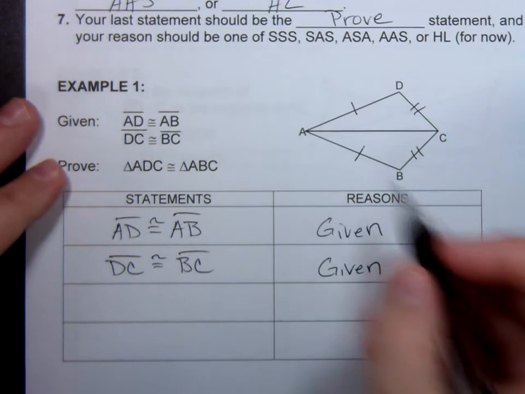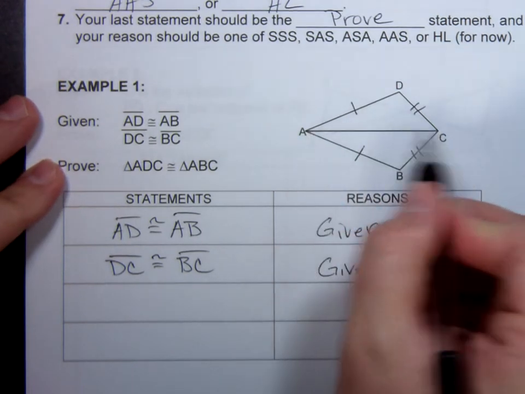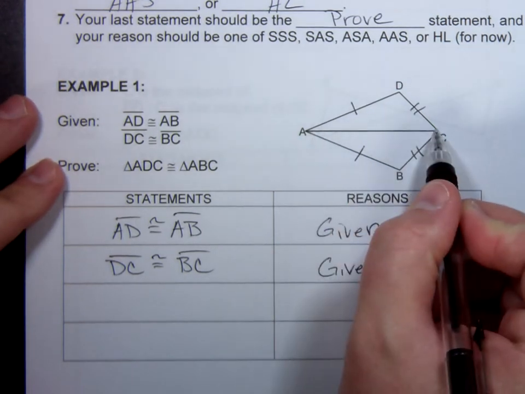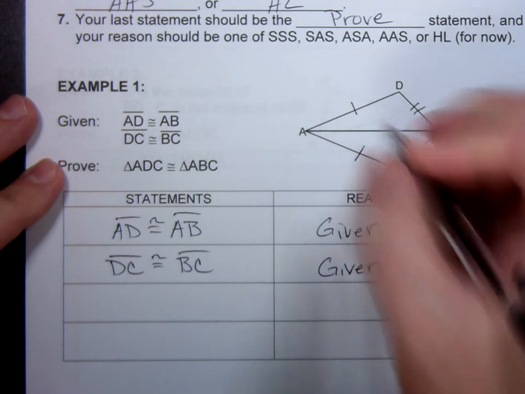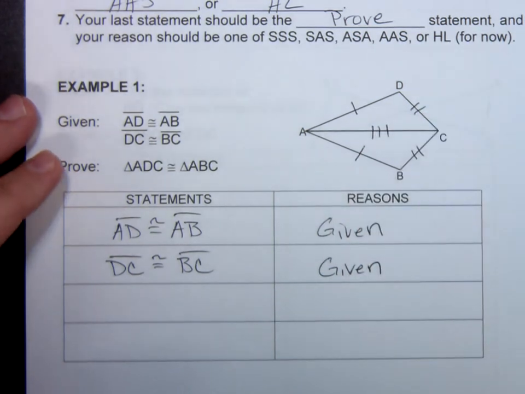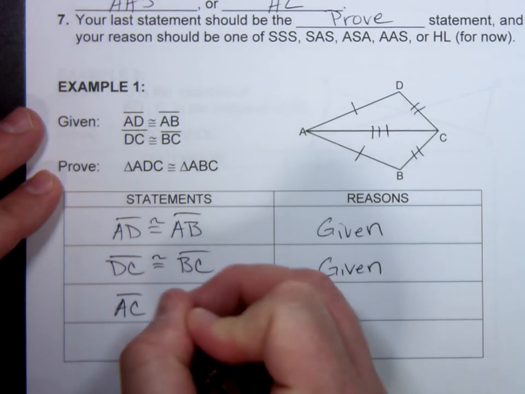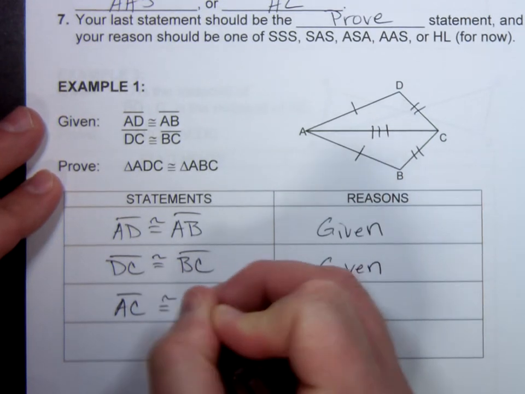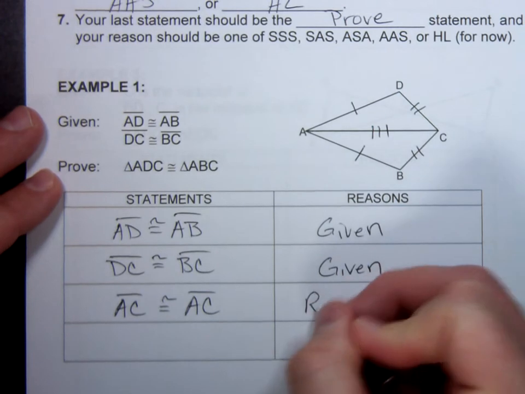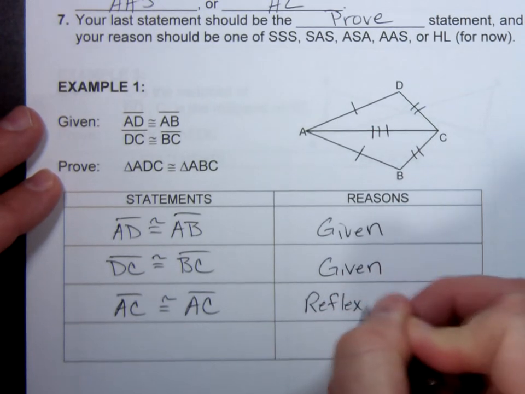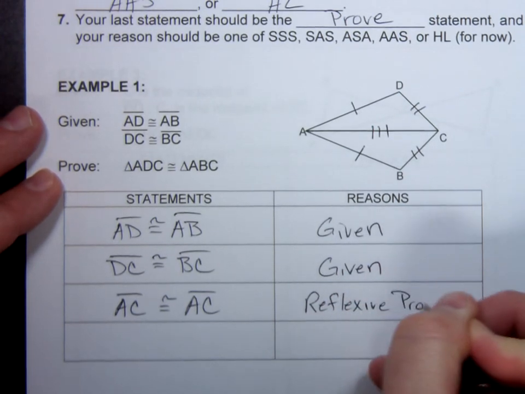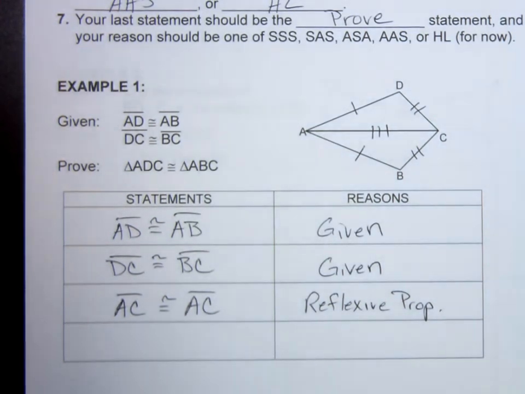When I look at the picture, I notice that line segment AC is being shared by both of these triangles. It's a side length for both of them. So that's a reflexive thing where I know that line segment AC for one triangle is congruent to line segment AC from the other triangle. And that is called the reflexive property. When something is congruent to itself, when you've got the exact same thing on both sides of an equation or a congruent statement, that's using the reflexive property.